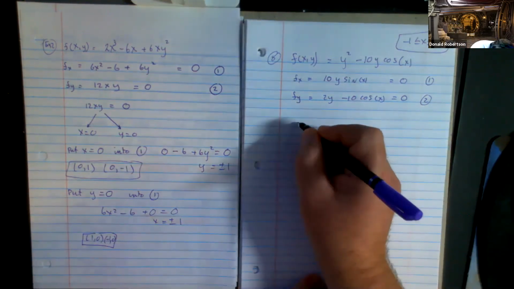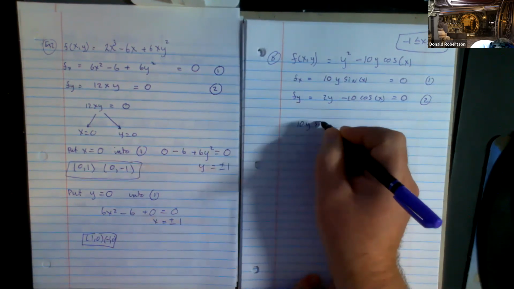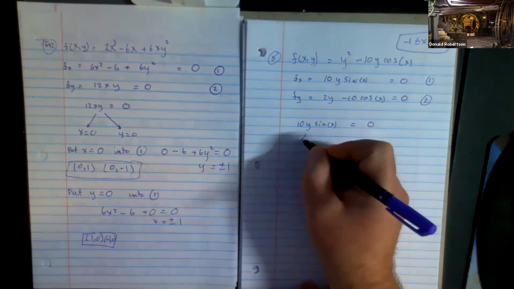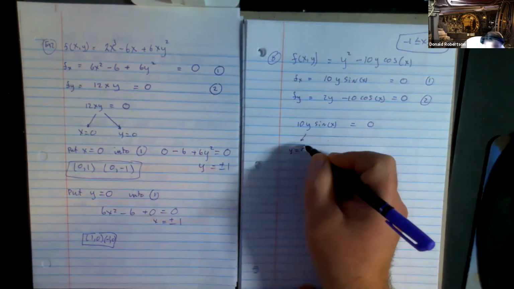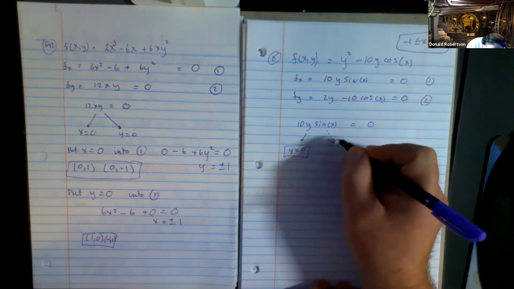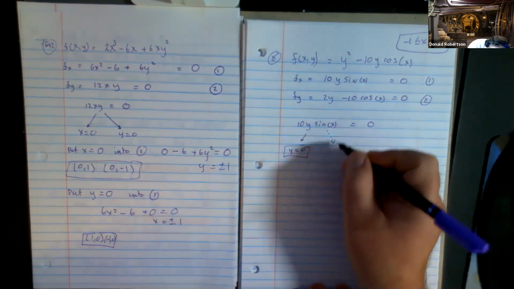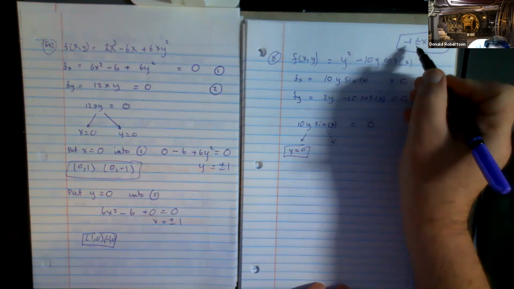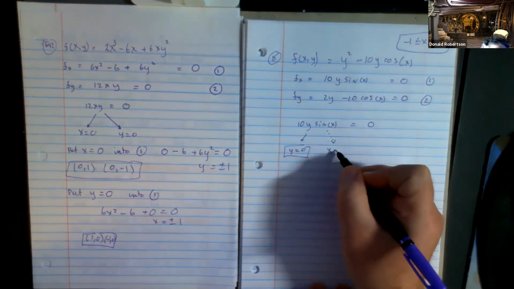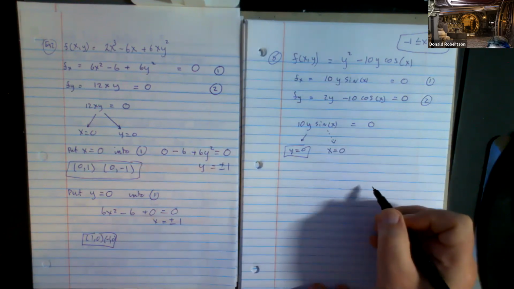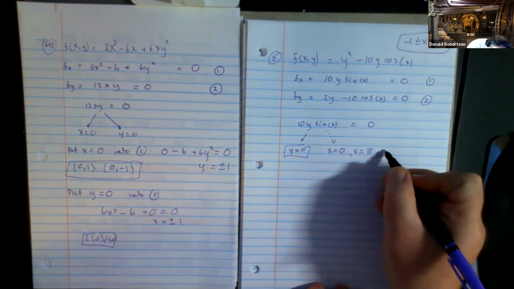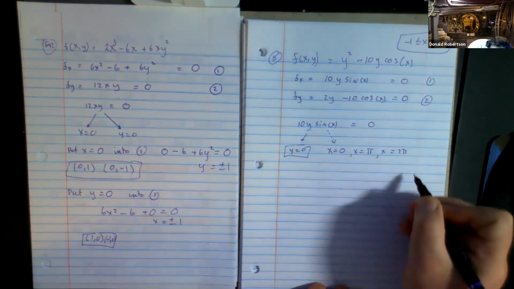So if you take this factor here and you make it 0, one of the possibilities is Y equals 0. And the other possibility is going to be this factor. Since I'm only going to do it from -1 to 7, won't that be X equals that, X equals that, and X equals that?